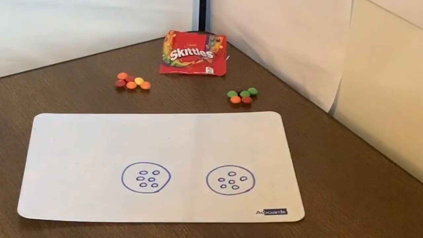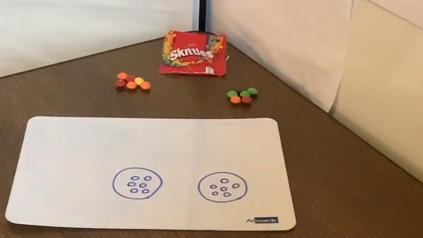We've got our concrete at the back. We use our Skittles as our concrete. It doesn't have to be food, but it's just that I had some Skittles there and it fitted with the problem. And then we drew pictorially to show what we've got. Now we're going to have a look at the abstract to show how the concrete, pictorial and abstract work together.